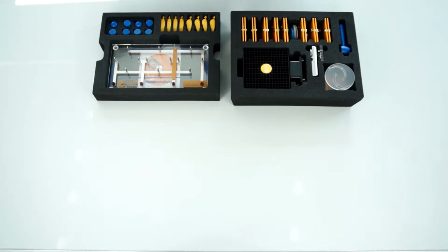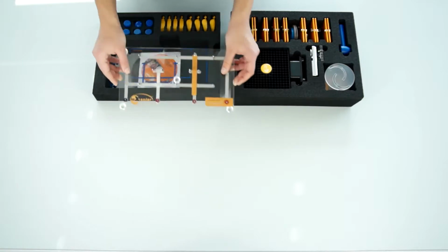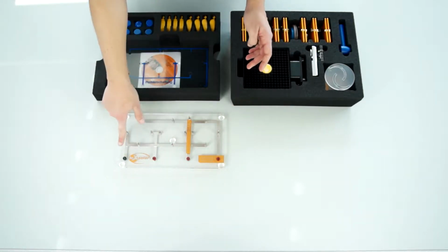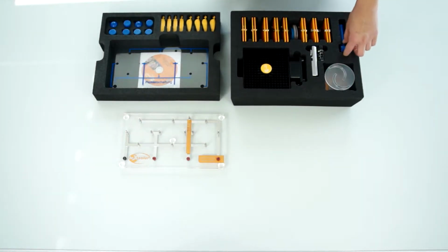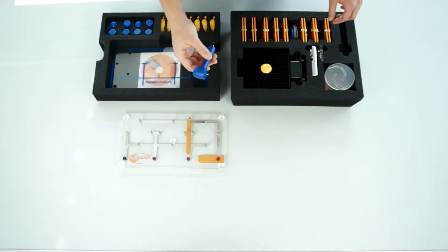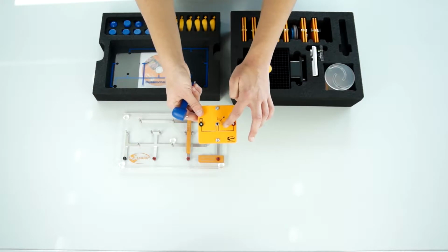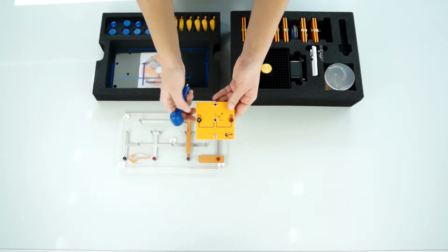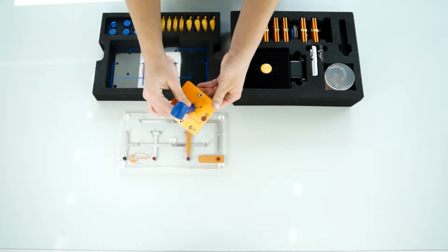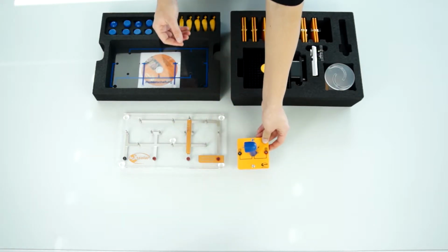For the construction of the experiment, we first need the base unit, on which the individual modules can be plugged in and connected electronically. In addition, we require the wind turbine, which is attached to the module plate. Due to the unique connector system, the wind turbine is rotatably mounted so that, for example, experiments about the dependence on wind direction can be performed. For this purpose, an angle scale is applied to the module plate.